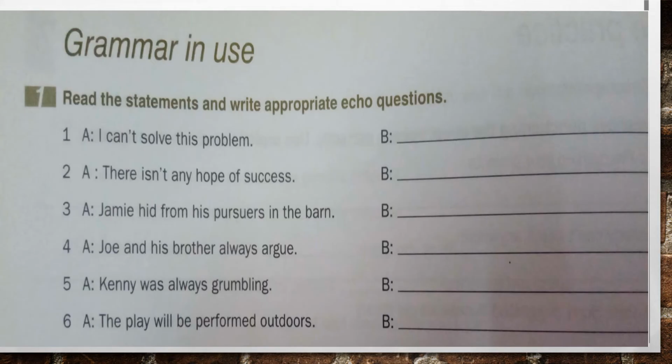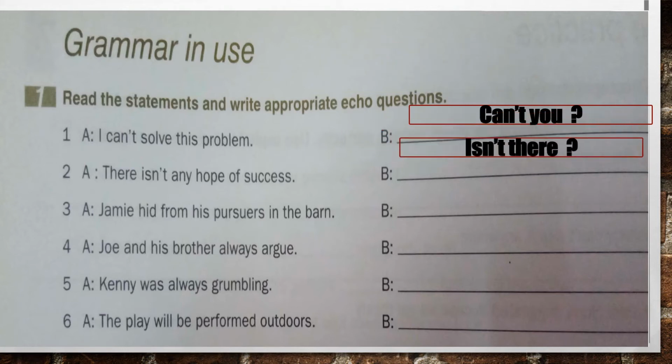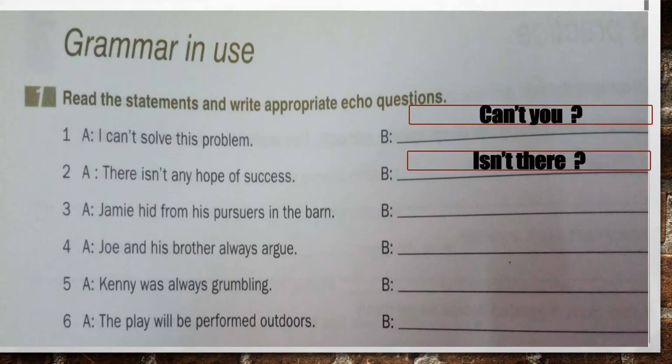And now let's start with the first activity from your workbook. Read the statements and write appropriate echo questions. Here you are going to add the correct helping verb with the subject. I can't solve this problem. So the correct echo question is echo, can't you? There isn't any hope of success. So echo, isn't there? Jamie hid from his pursuer in the bar. Echo. Did he? Here we have hid verb 2.